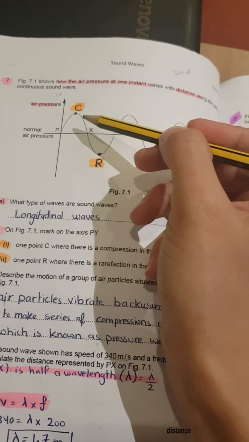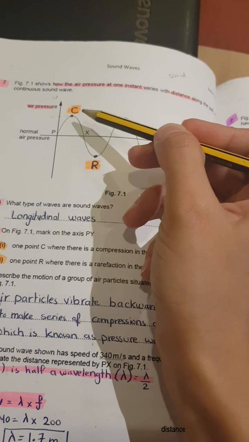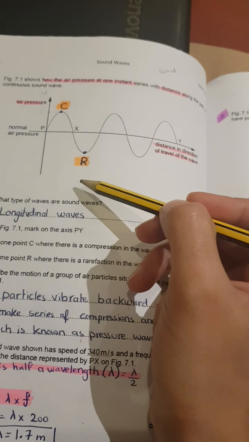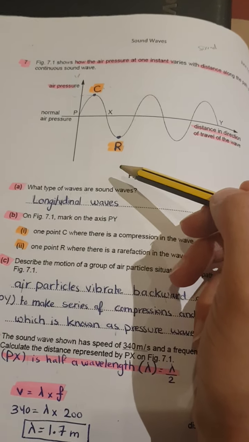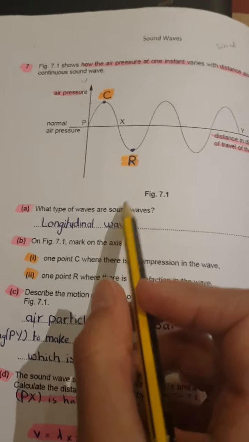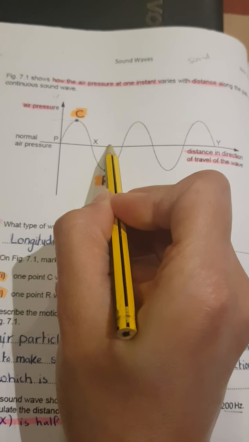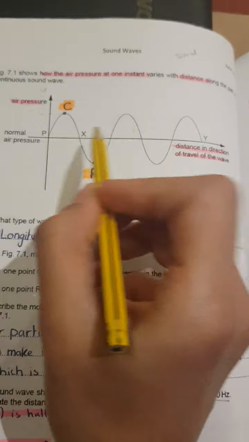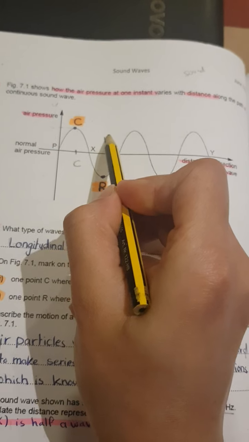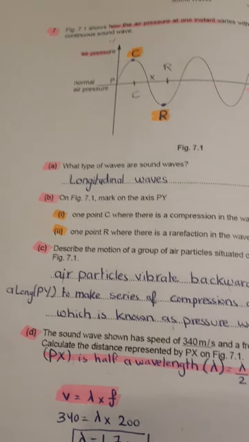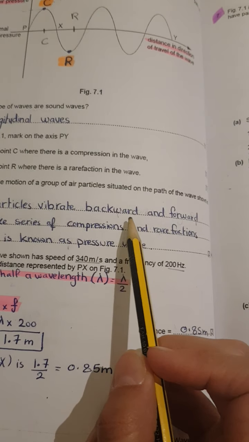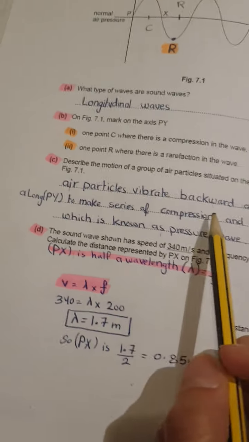Because compression means high pressure, the particles are close to each other. In rarefaction, low pressure, the air particles are away from each other. Okay? Now here they said mark on the axis PY. So here it's better, girls, to mark R here, and C here, because they said mark it on the axis PY. Here C, and here R.